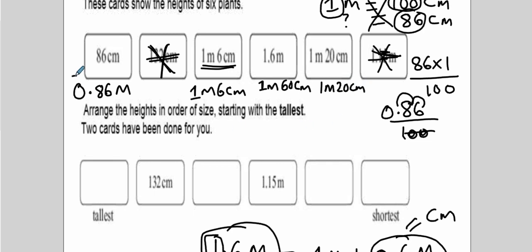Now look at this. Which one is the longest, or which one is the tallest?